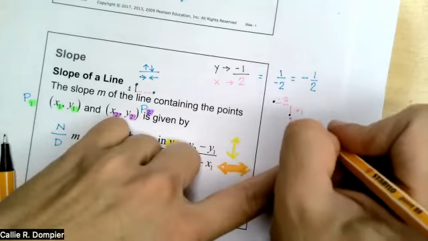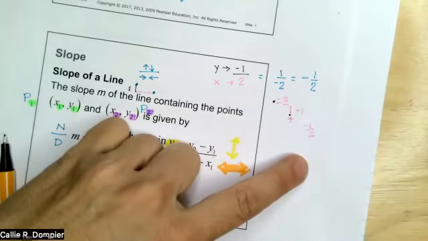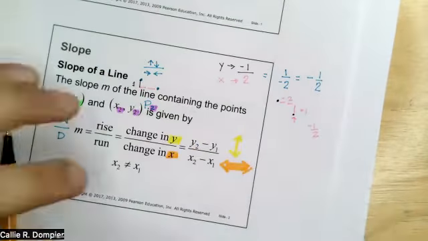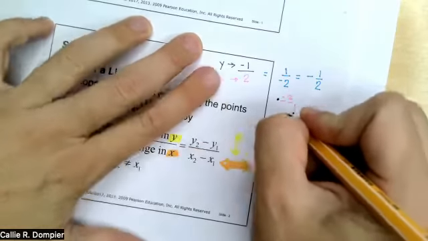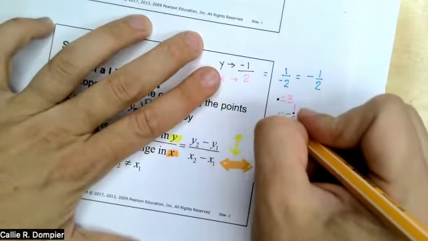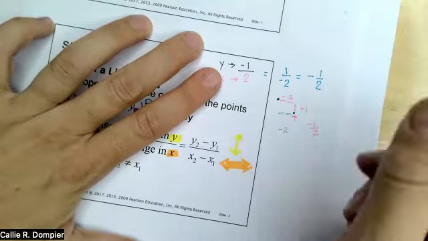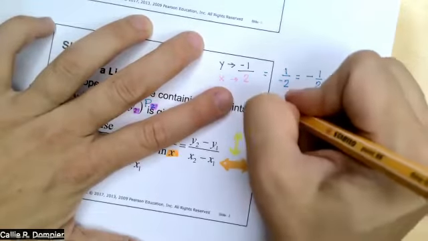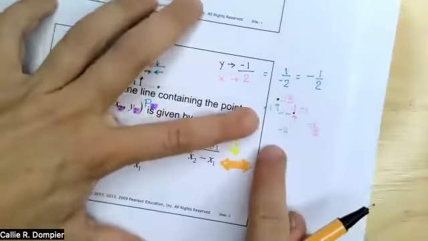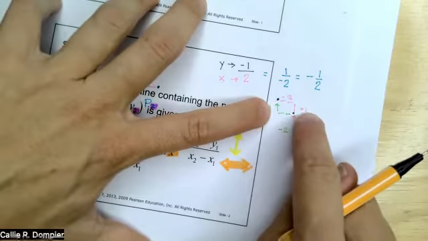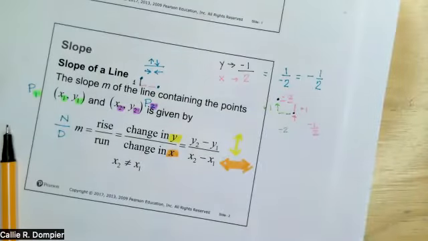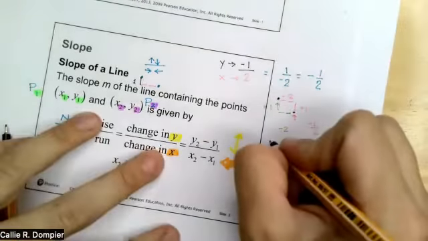That's still -1/2. Or you can go -2 on your x, +1 on your y. It doesn't matter which order, you'll still get a +1, a -2. And then same two points.